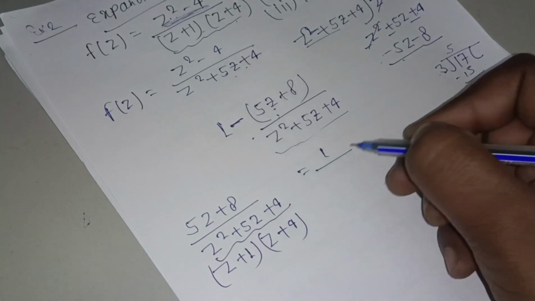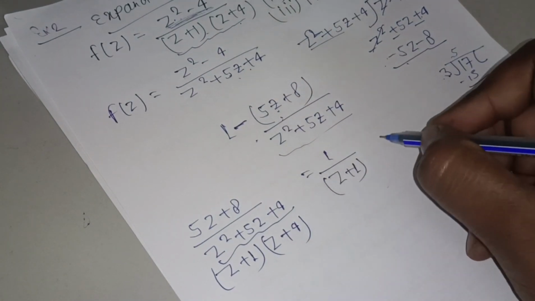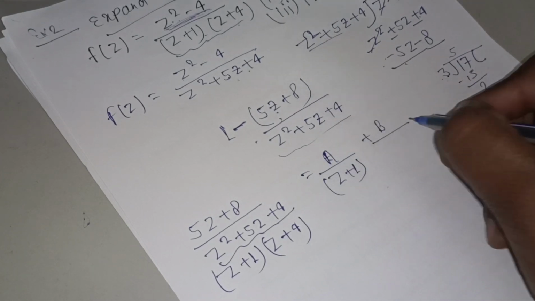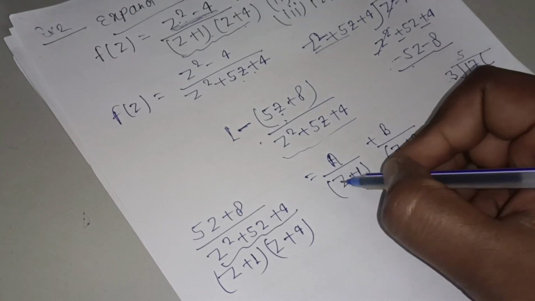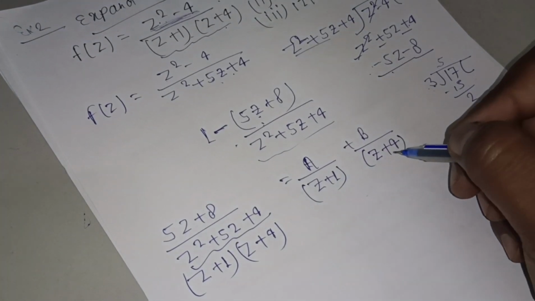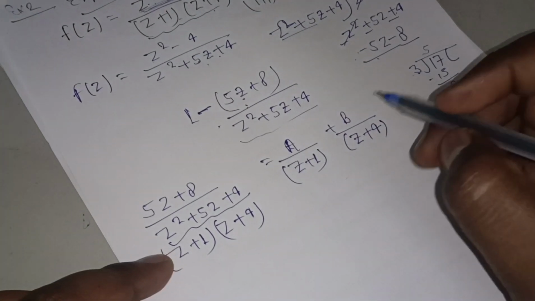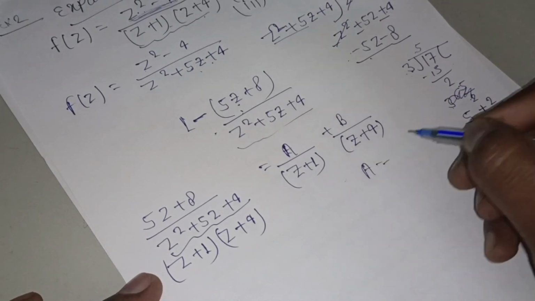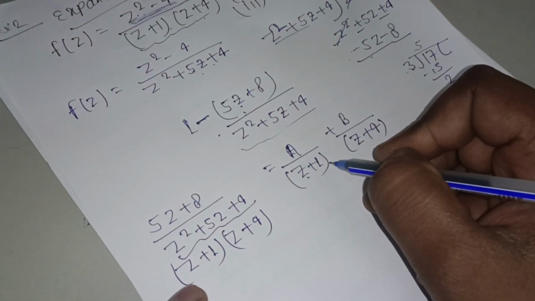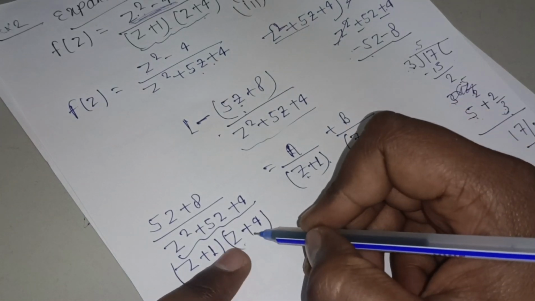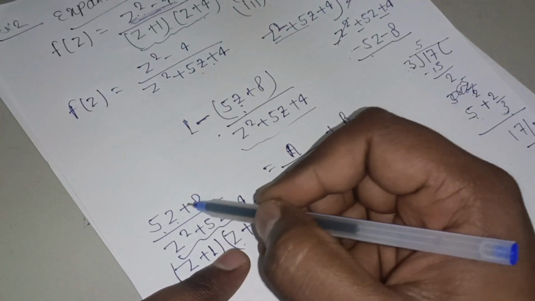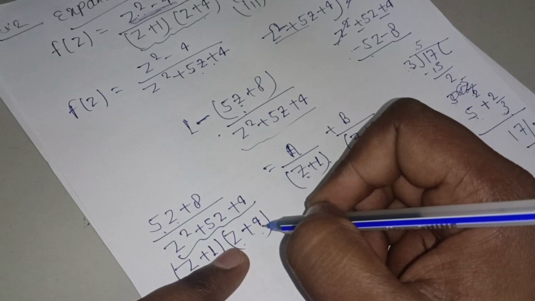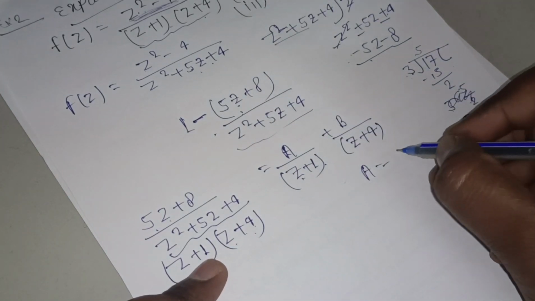So this is equal to a upon z plus 1 plus b upon z plus 4. Okay, so now here we have to find the value of a. For a, I am putting z is equal to minus 1. Here minus 1 means 3. Minus 5 plus 8 is 3, 3 upon 3. So 3 upon 3 is 1 only. A is equal to 1.